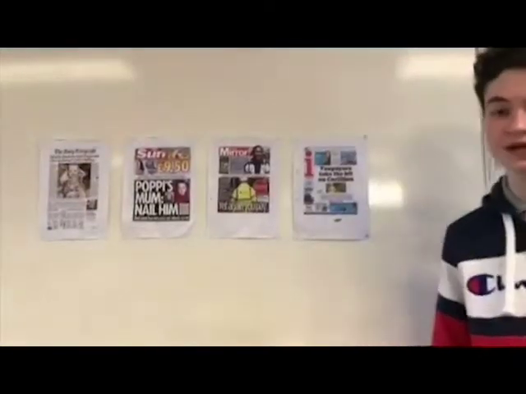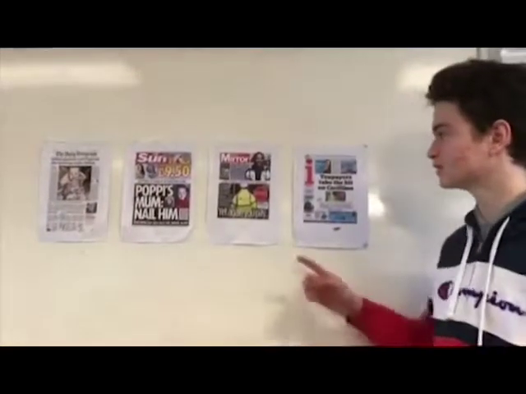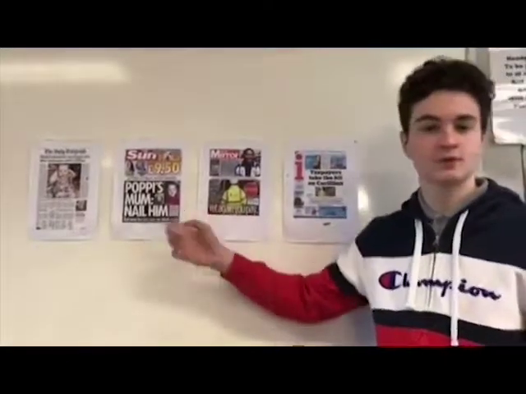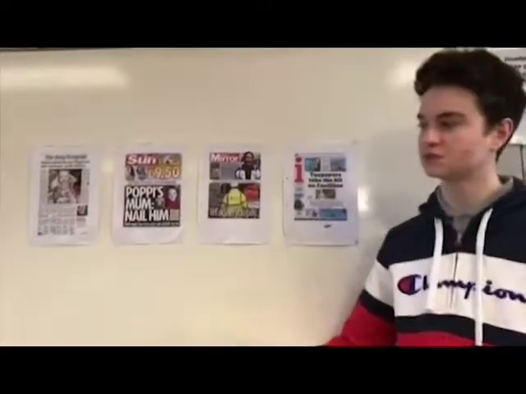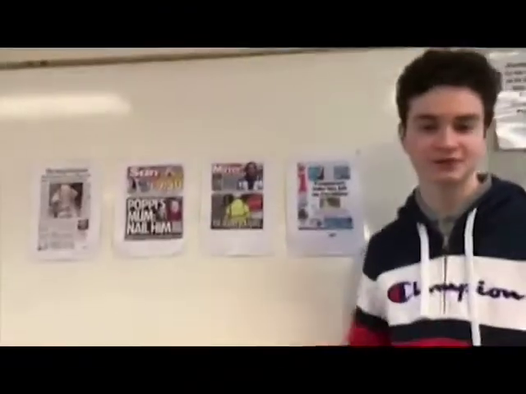Recently, The Guardian, which is technically a broadsheet newspaper, recently changed to tabloid size. This could be to attract a younger audience.